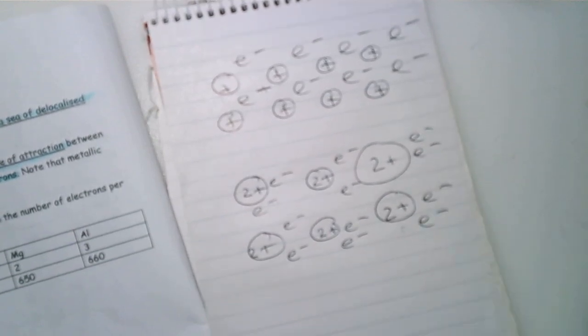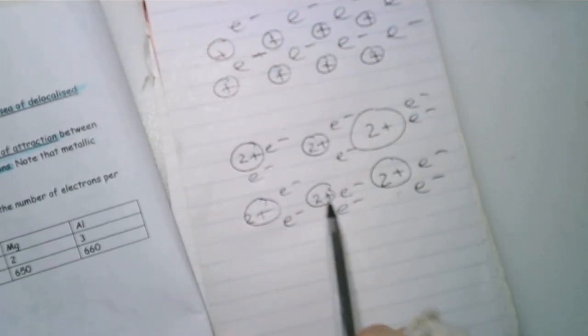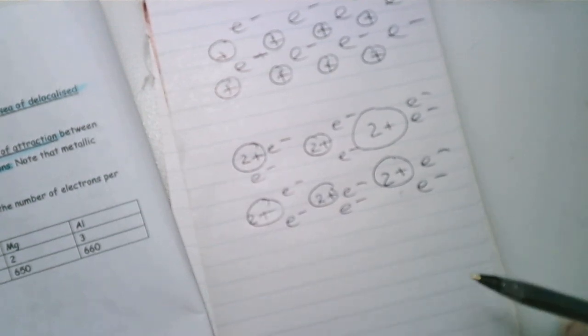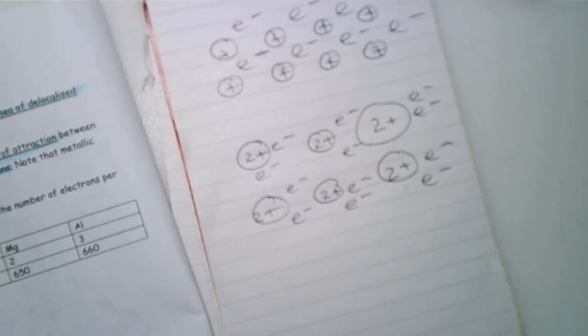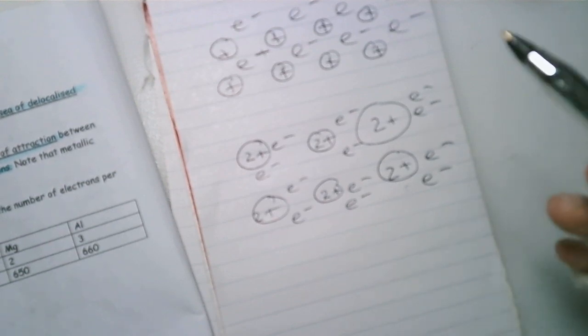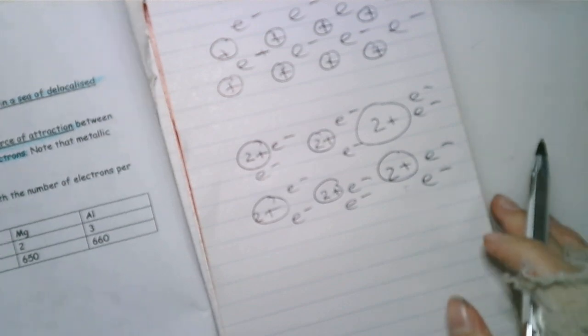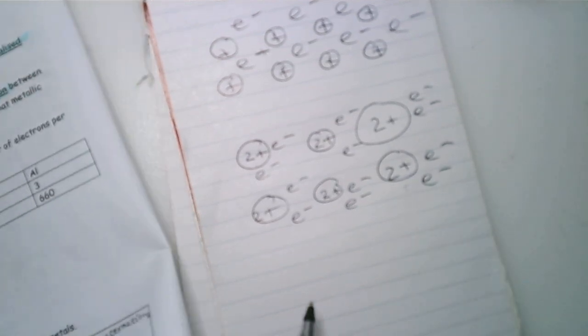And because there's a greater number of electrons in the sea of electrons and a stronger charge on the cation, the bonds are stronger, the electrostatic forces of attraction are stronger, so there's a higher melting point.